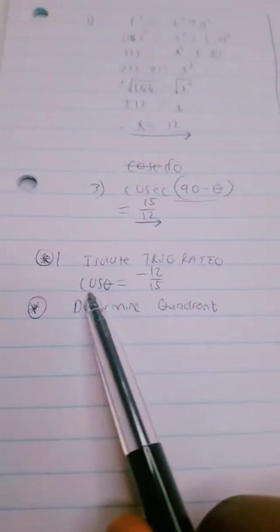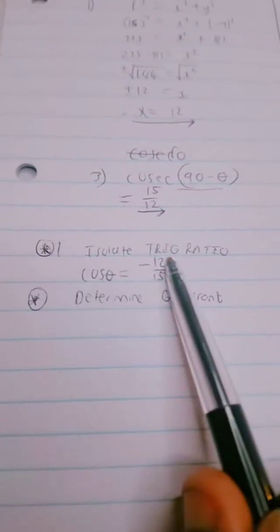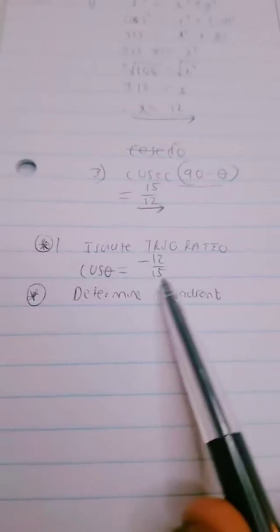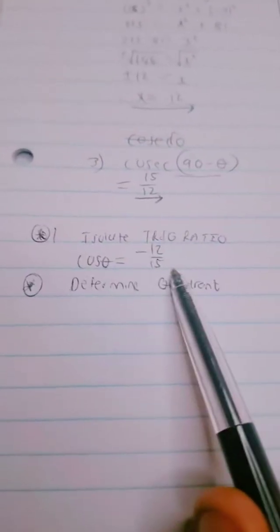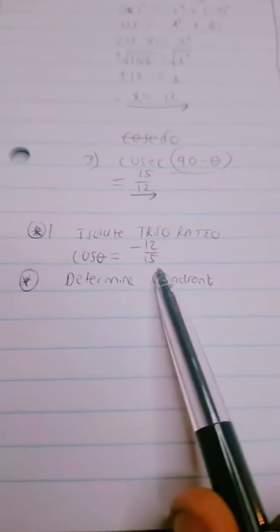How do we determine the quadrant? Cos theta is equal to negative 12 over 15. That means cos is positive or negative? And how do we distinguish whether it's positive or negative? What do we look at? TJ says negative, and others say negative.